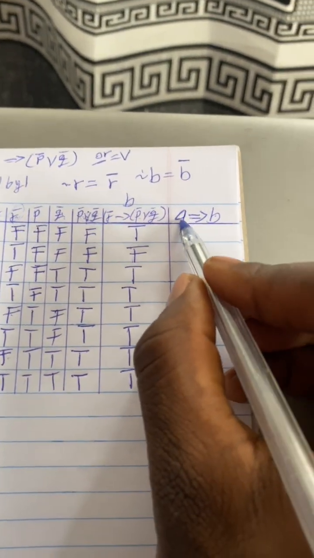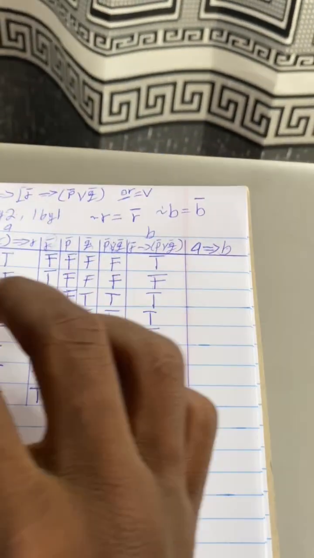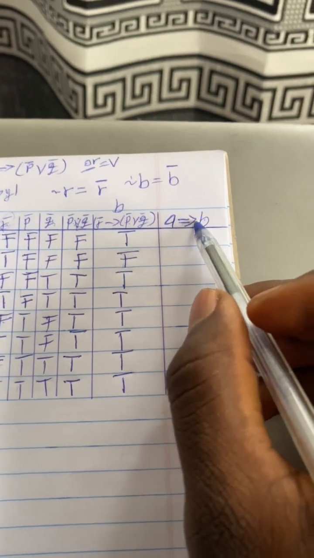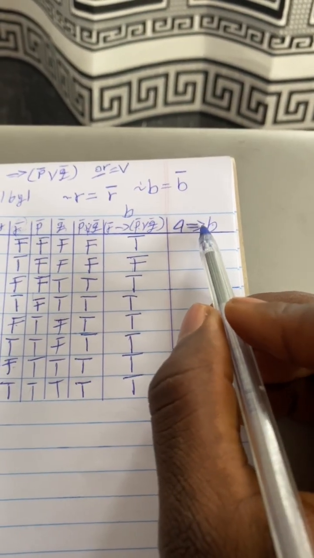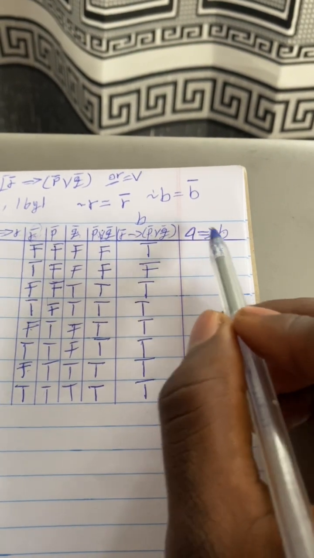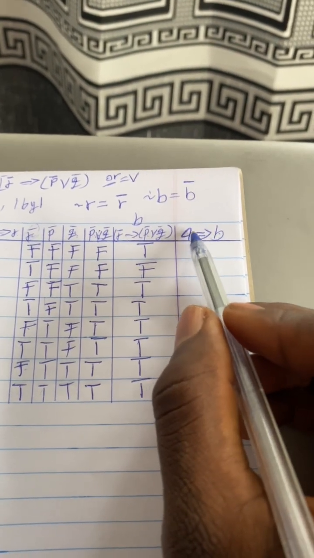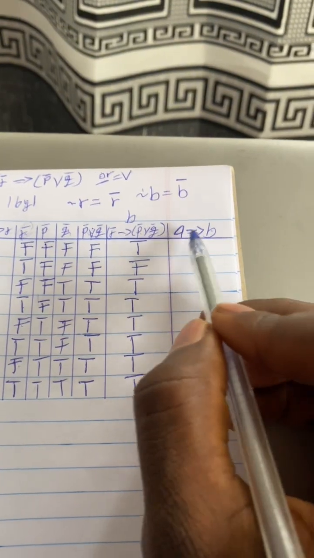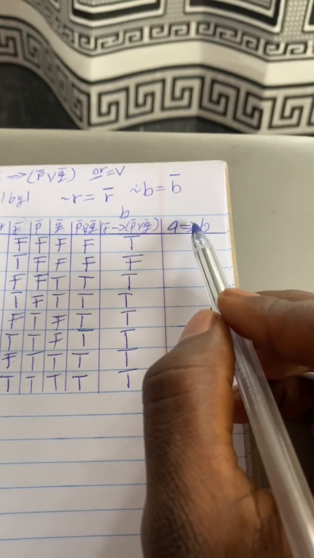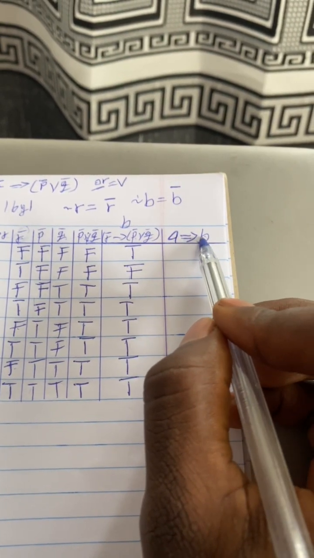That's what I've done here. A implies B. So the same thing, so you can choose to write this or you can choose to write this. So what this means is this part is supposed to be true always, and this part can be false or true. Even if both are false, you put in true. Even both are true, you put in true. You put in false only if this part is false.